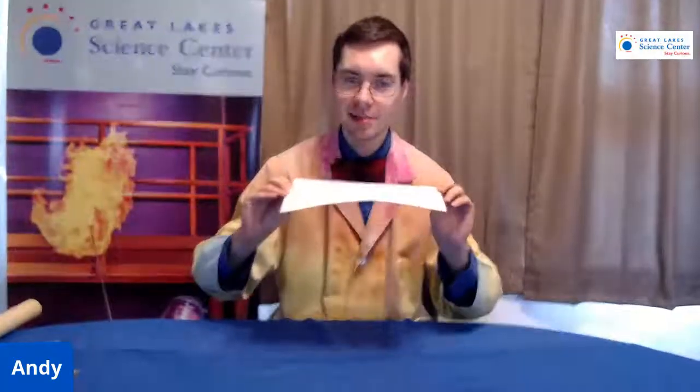It takes 100,000 nanometers to make the thickness of 1 piece of paper. So this piece of paper is 100,000 nanometers thick. A gold atom is about 1/3 of a nanometer. So it would take 3 gold atoms lined up end to end to make 1 nanometer.